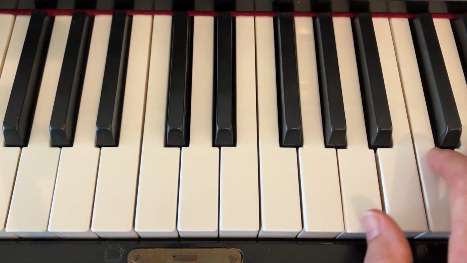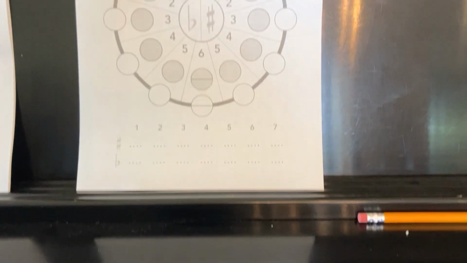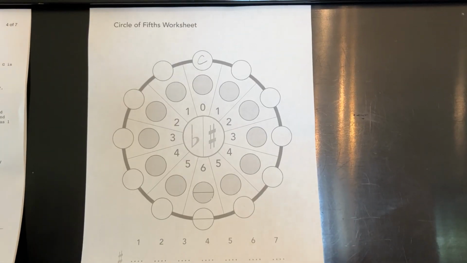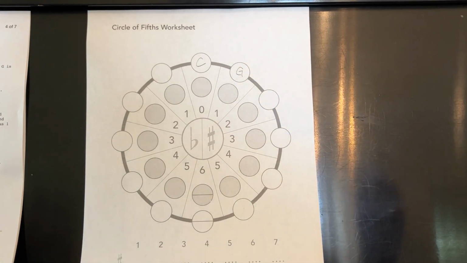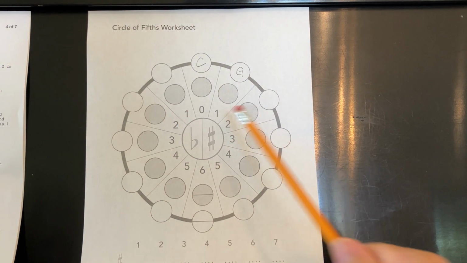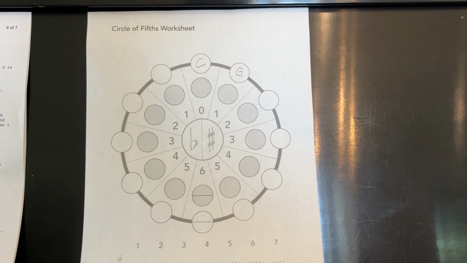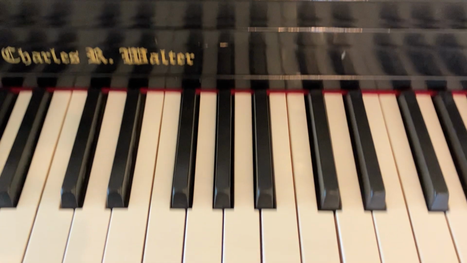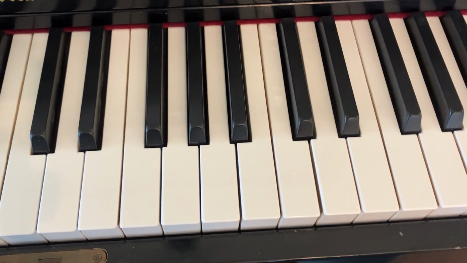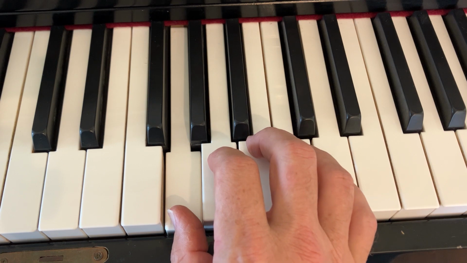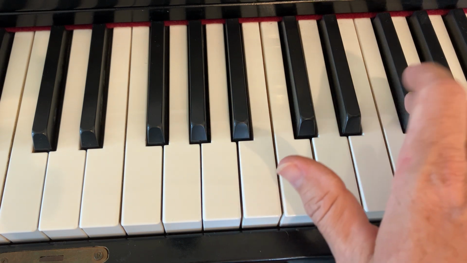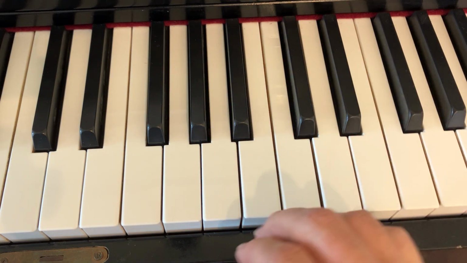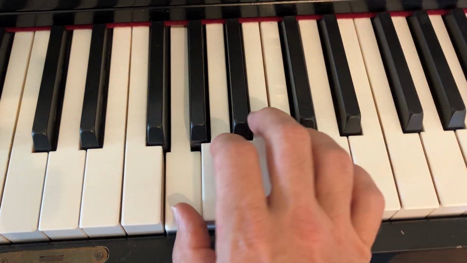So the next key is the key of G. We've gone up a fifth to the key of G, at the 1 o'clock spot. So where do the fat cats come in? The key of G has 1 sharp, and that sharp is F. Let me show you. When I play my G major scale, I go G, A, B, C, D, E, F sharp. So the key of G has 1 sharp, F sharp.